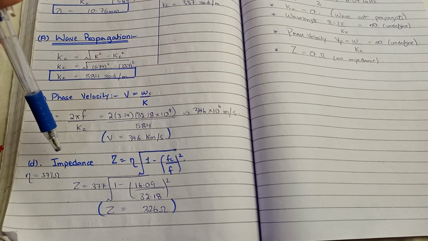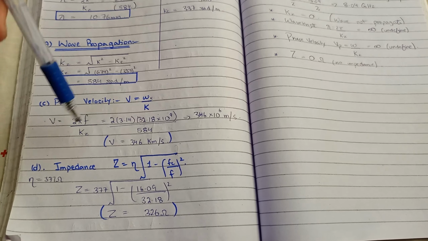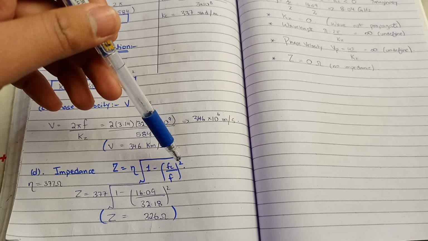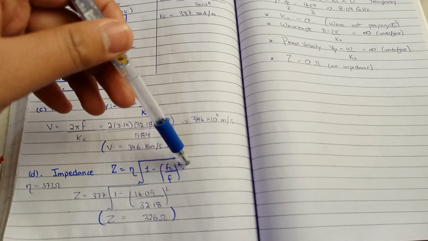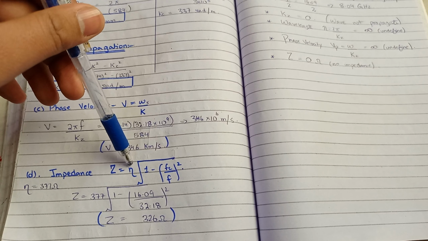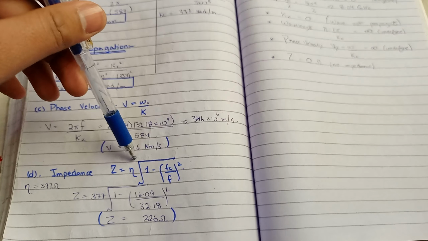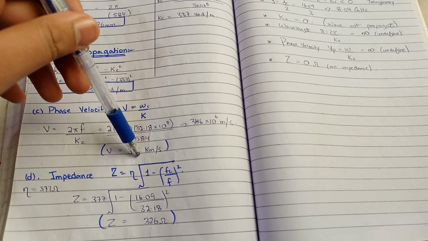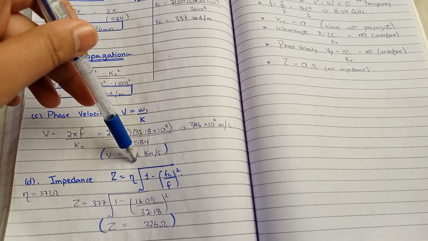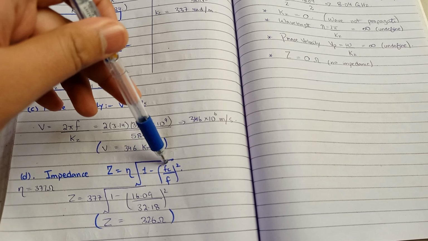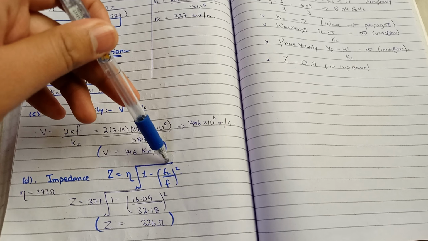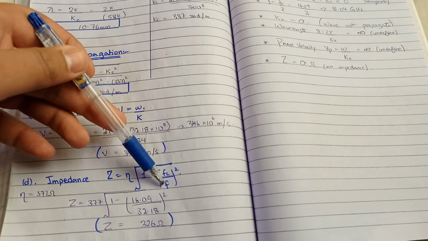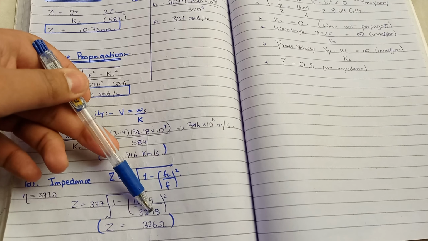Now our last requirement is to find the impedance. The impedance formula is, you know, Z equals eta times the square root of 1 minus (fc divided by f) whole square. Eta is the intrinsic impedance in air, and this is a constant equal to 377 ohms. Fc is the cutoff frequency, which is 16, and f is twice this, which is 32.18.